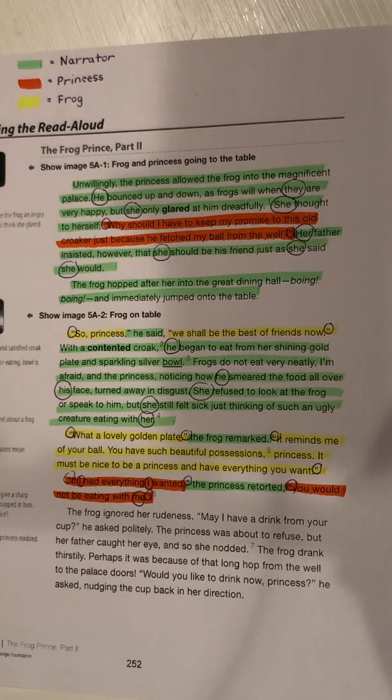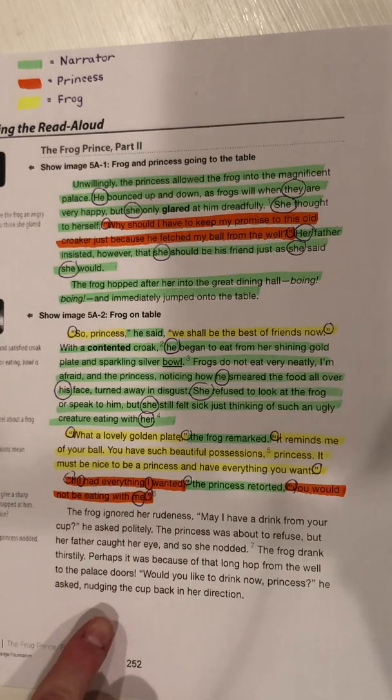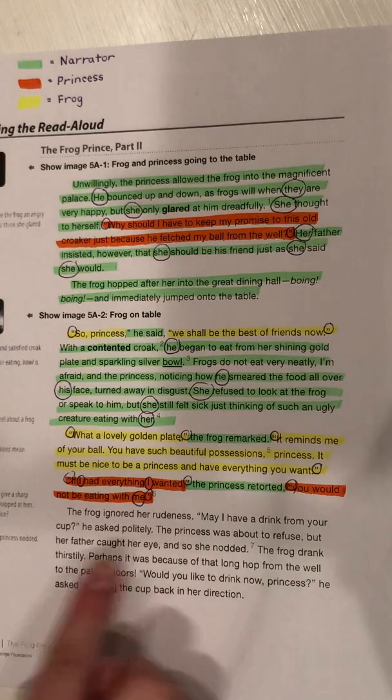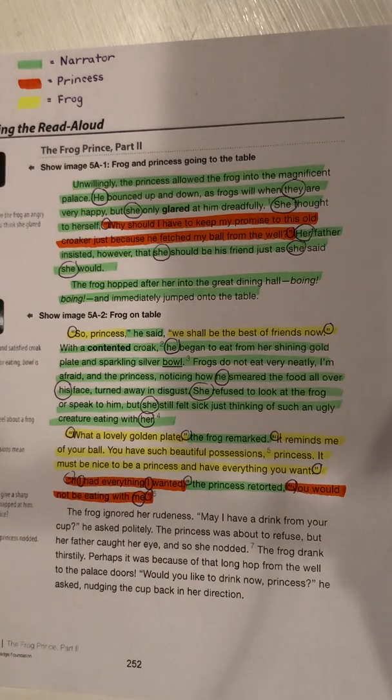So, I want you to pause it, and I want you to go ahead and color code this by yourself, and then unpause it and look at my color codes to make sure you got all of your speakers correct. So go ahead and pause.